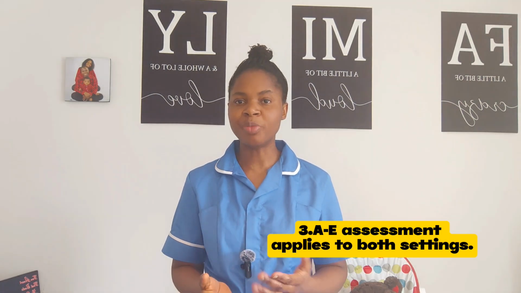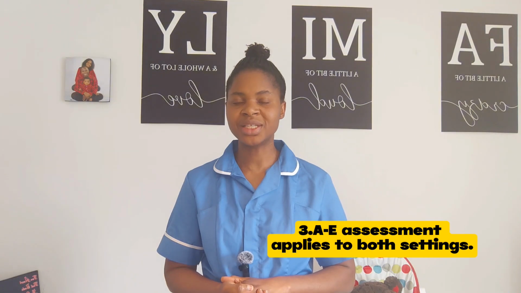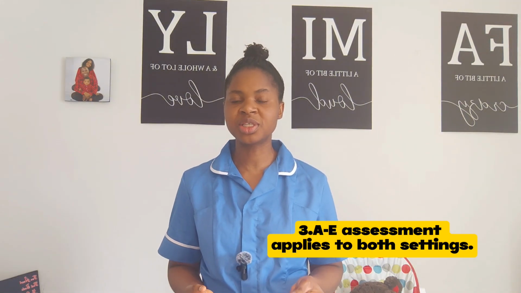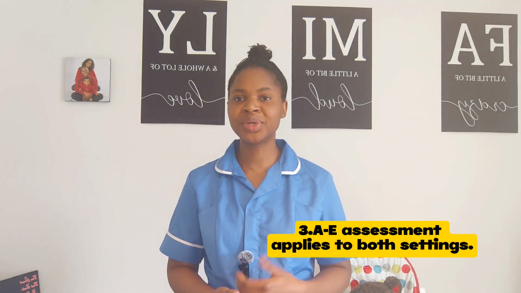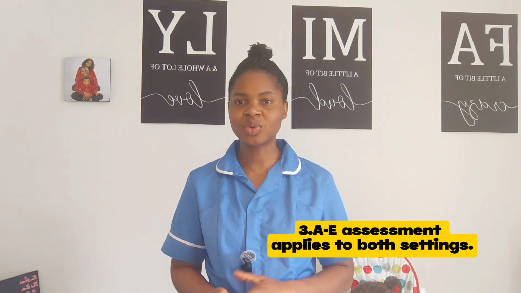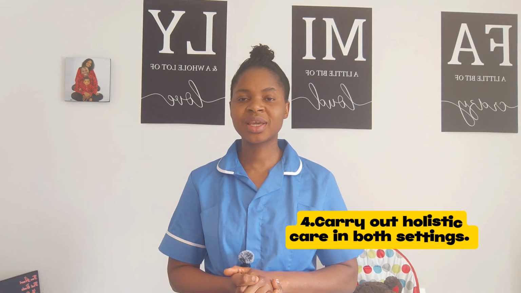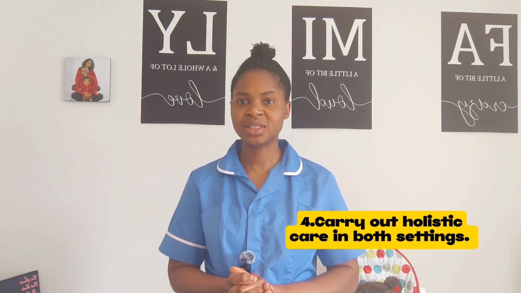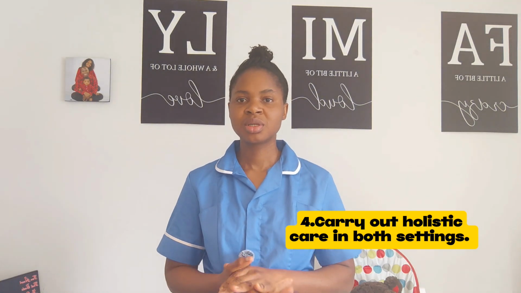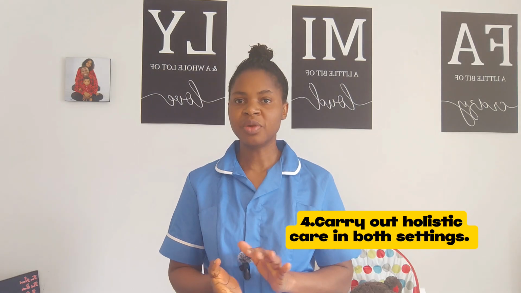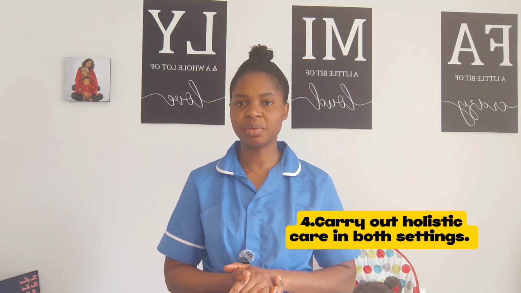The third similarity is A to E assessment is always required. Either hospital or community scenario, it is always required that you carry out full set of observations on these patients following A to E approach. That is the airway, breathing, circulation, disability, as well as the exposure of the patient. The fourth similarity is holistic approach still applies regardless. Either it is hospital or community, you still need to check ethical, psychological, psychosocial, religion, or sexual need of the patient.